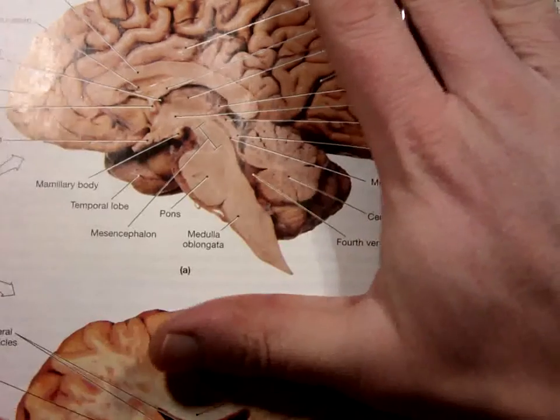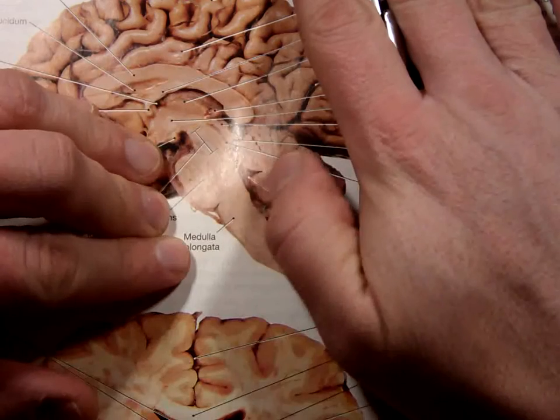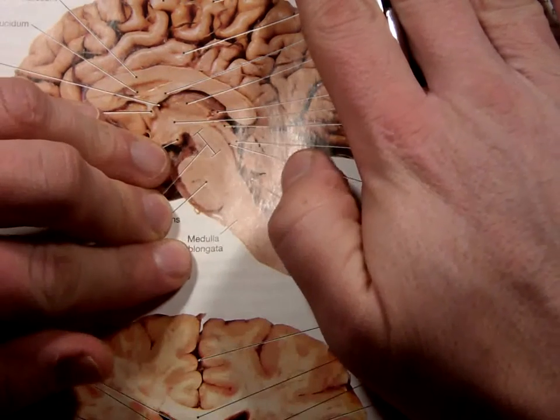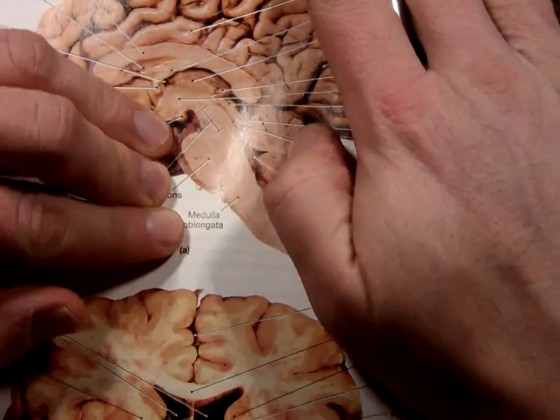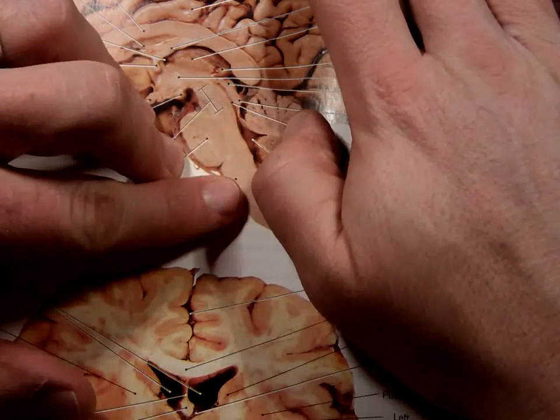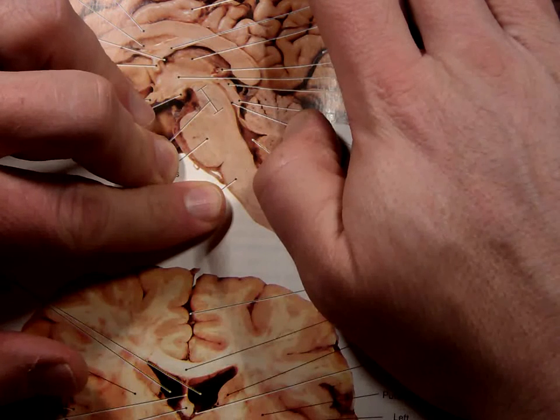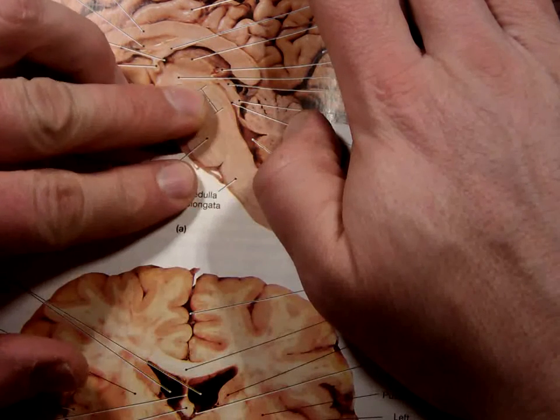Okay. What's the name of this thing my thumb is on? That's the cerebellum. Okay, here we go. What's the name of the thing I just covered up its name? Medulla Oblongata. Good. What's the big lump just superior? Good. What is this thing right here?